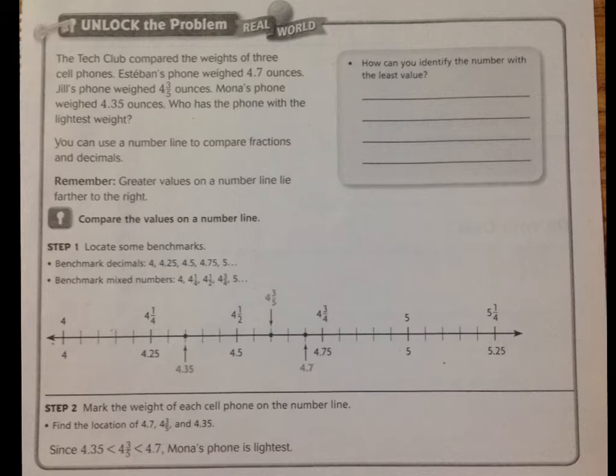Unlock the problem. The tech club compared the weights of 3 cell phones. Esteban's phone weighed 4 7/10 ounces. Jill's phone weighed 4 3/5 ounces. Mona's phone weighed 4 3/5 ounces. Who has the phone with the lightest weight? Squiggle underline what you're being asked to find, circle the important numbers, and then straight underline any words that would help you know what operation to do.